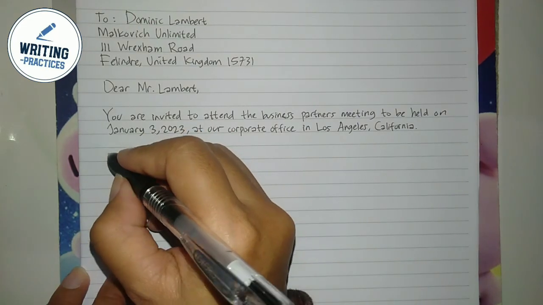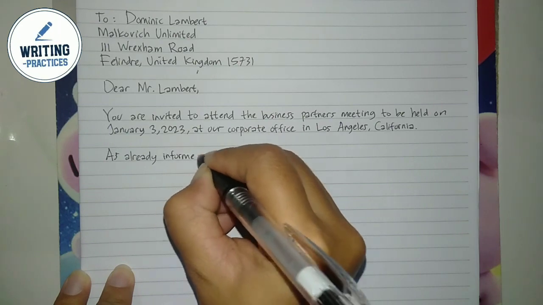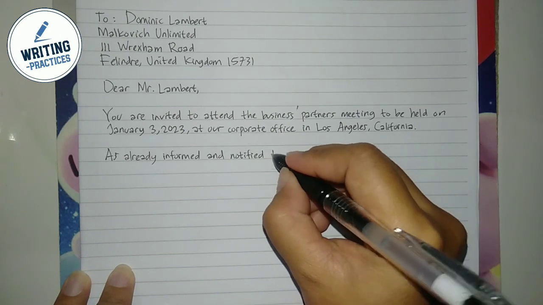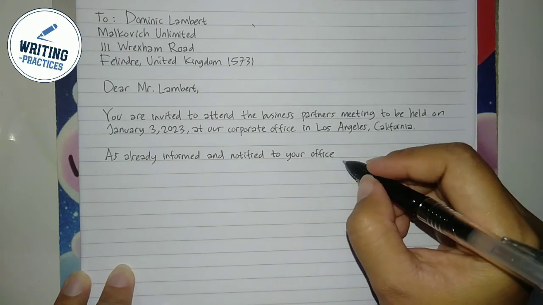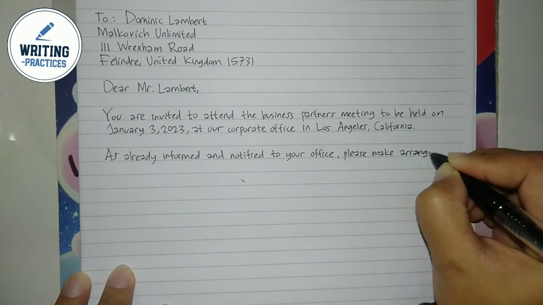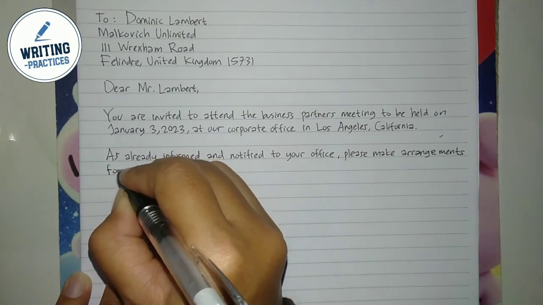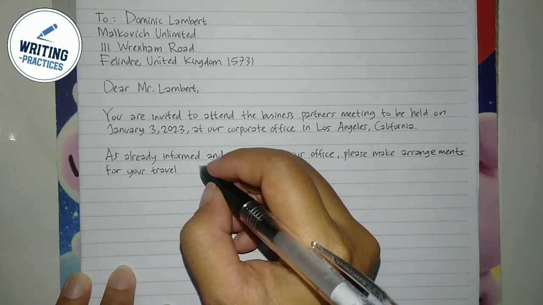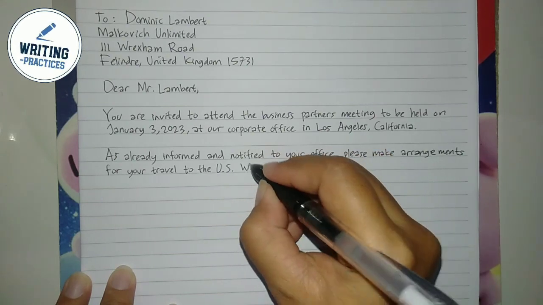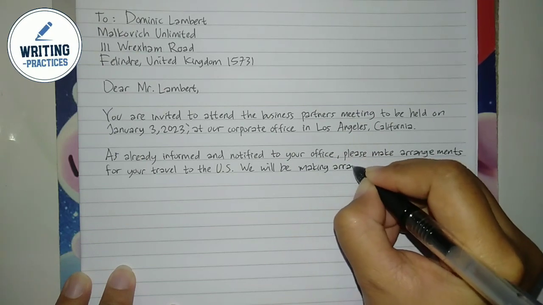In the second paragraph, ask the recipient to arrange the travel to your company. Mention that you have notified this information to the recipient's company. And tell the recipient that your company will take care of the lodging and boarding during his or her stay in your country.